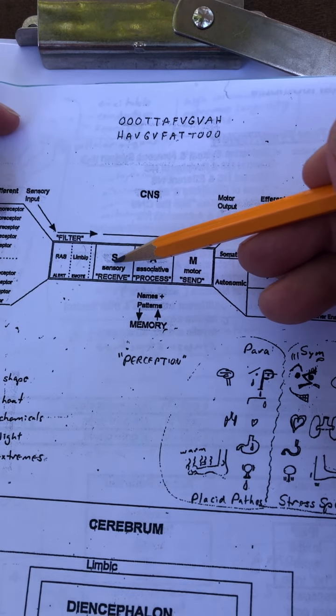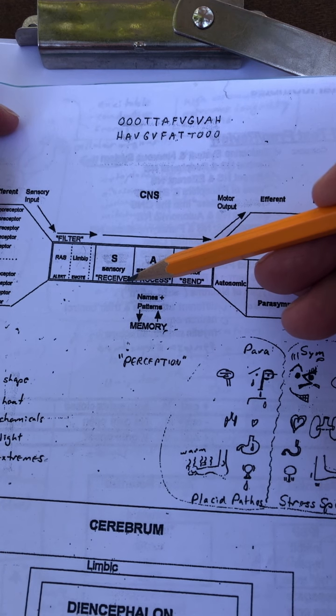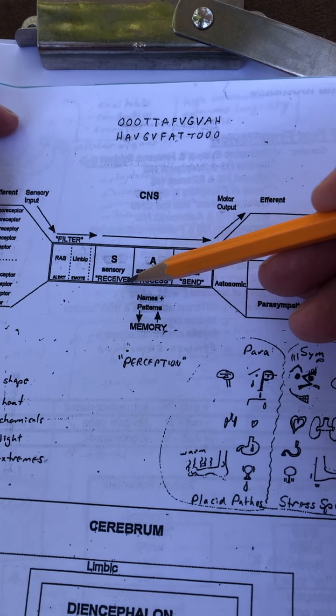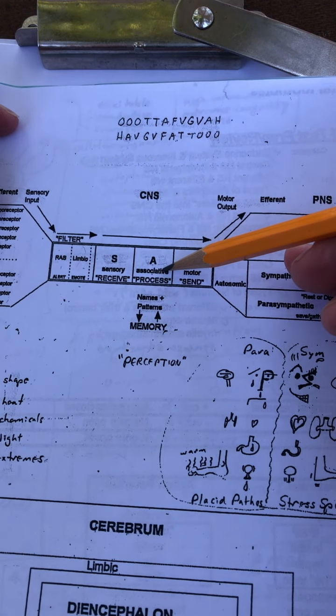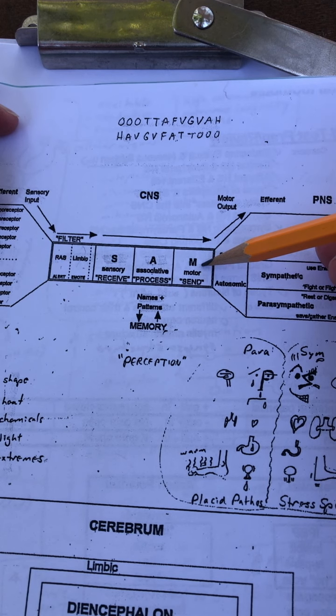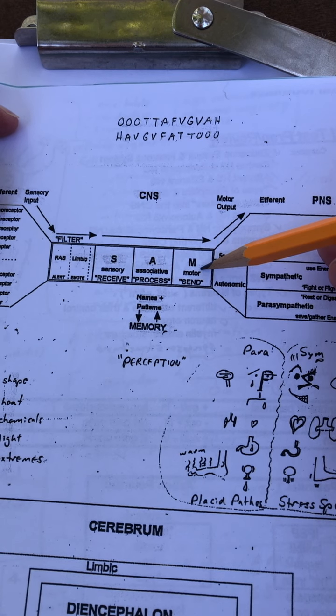Now you have your sensory, associative, and motor regions of your central nervous system. Now, sensory is receiving information, not interpreting it, just receiving it. Sort of like somebody who picks up the mail but doesn't read it. The associative area is where you actually process the information, like a person who opens and reads the mail. And the motor part of the central nervous system is where signals are sent out towards the body. This is sort of like a mailman who gets a letter and delivers the letter. They didn't write it, they didn't read it, they're just getting it and delivering it.